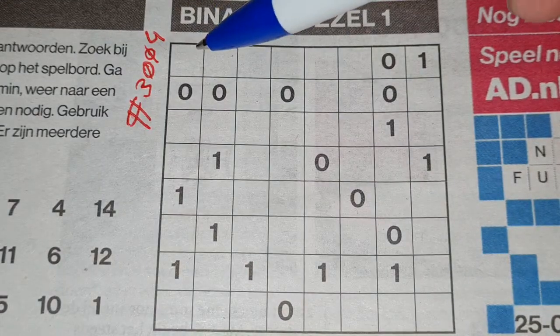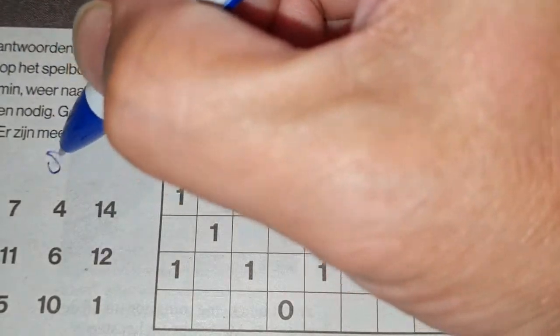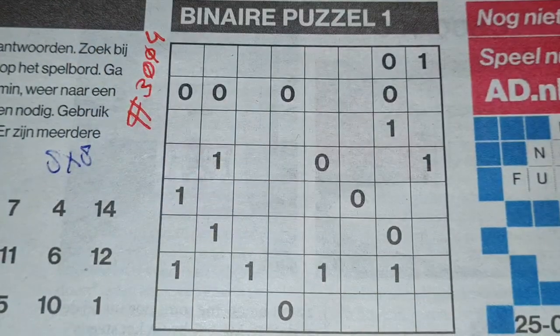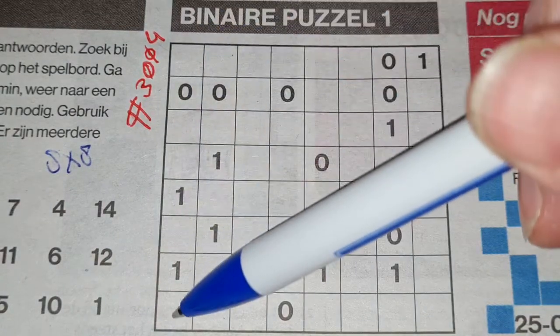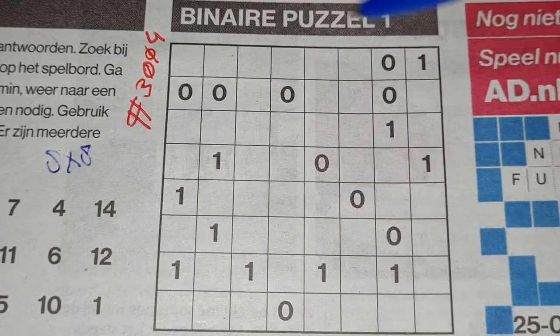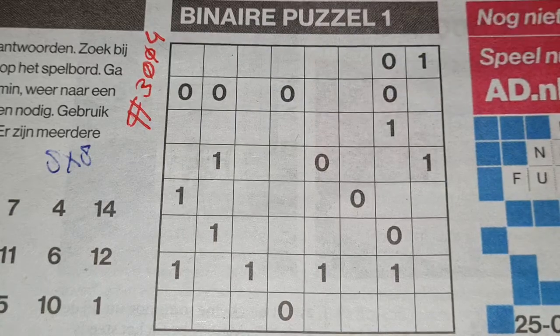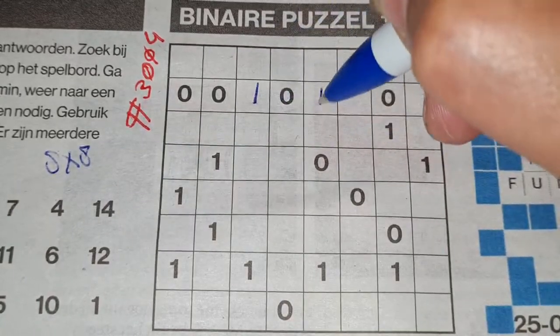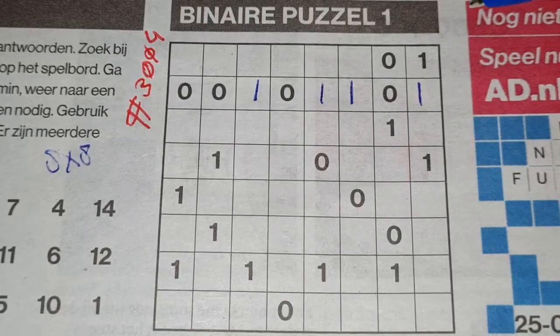And what kind of binary puzzle is this one? Let me count. 1, 2, 3, 4, 5, 6, 7, 8. It's an 8 by 8 binary puzzle. That means in a column or in a row, there are always 4 O's and 4 1s. Alright, so let's get started.